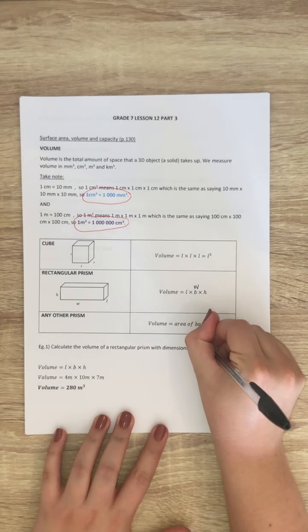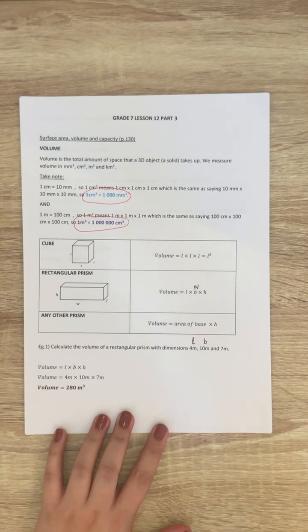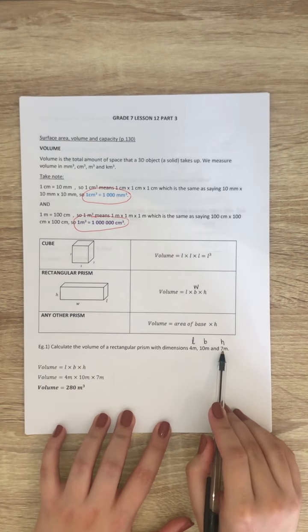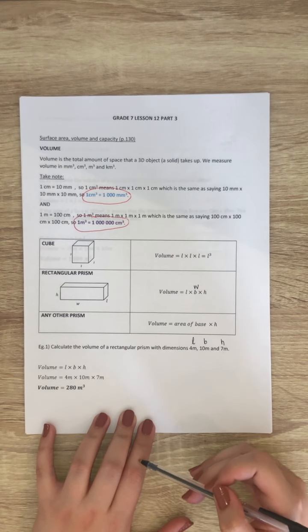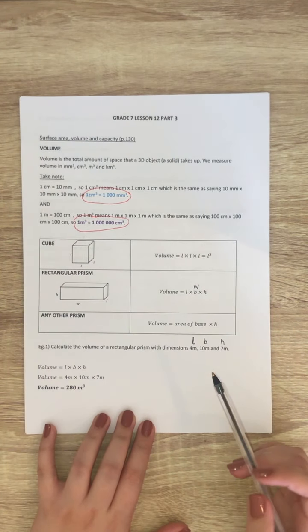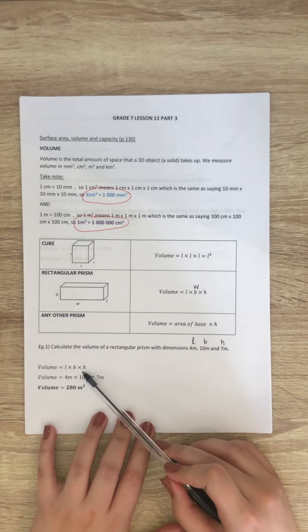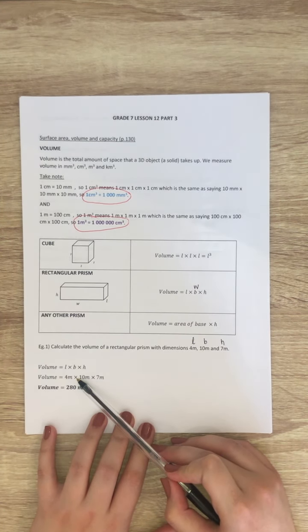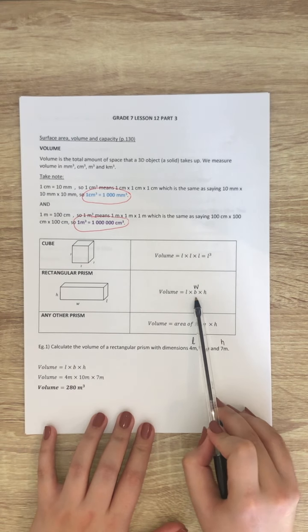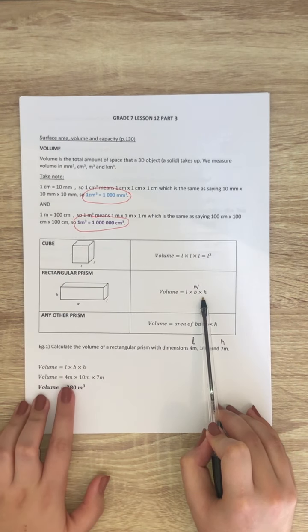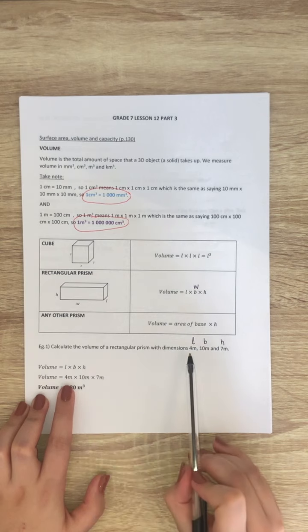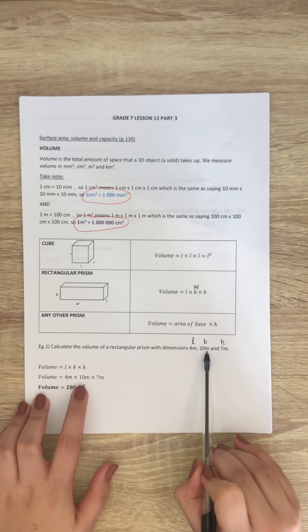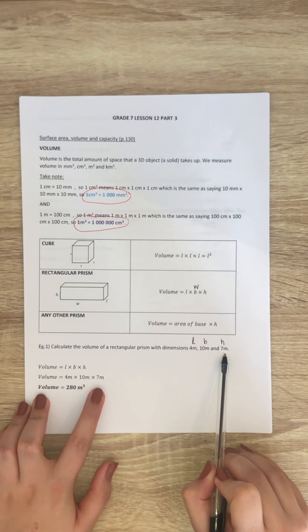I'm going to use the breadth or the width as 10, and then the height as 7. So it always helps you to label so that you don't get confused when you're working in your equation. So remember, we always start by rewriting the formula. So the formula of a rectangular prism, length times breadth times height. Then you substitute in your values. So it's 4 meters times 10 meters times 7 meters.